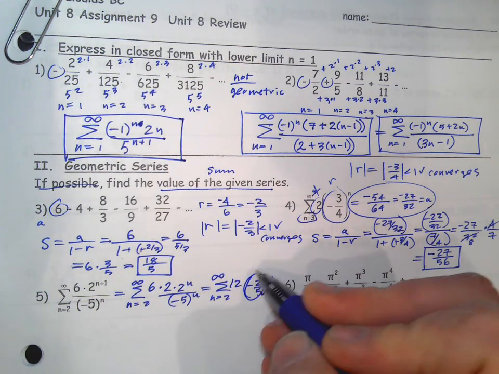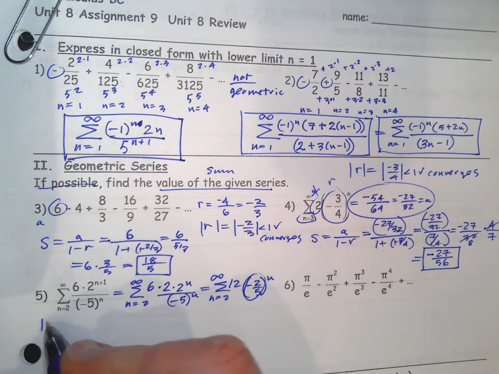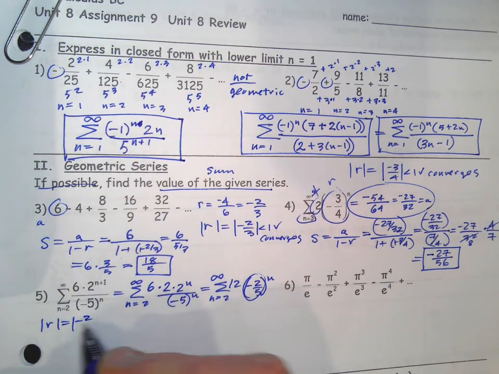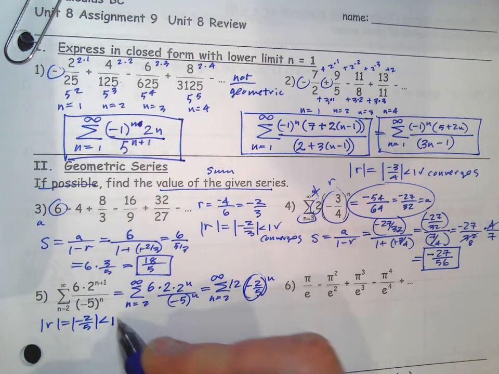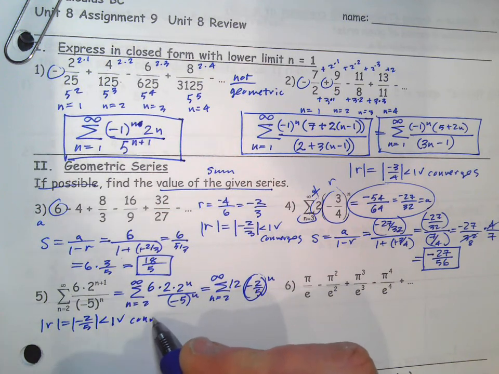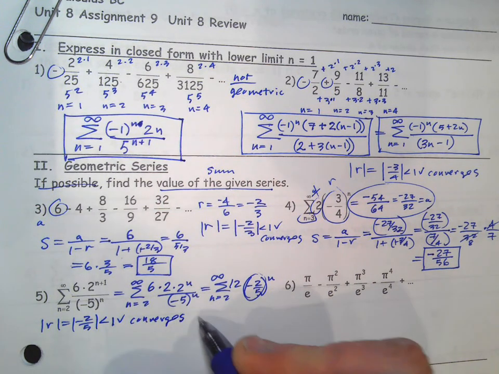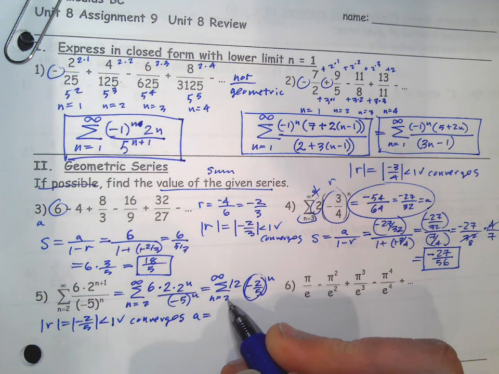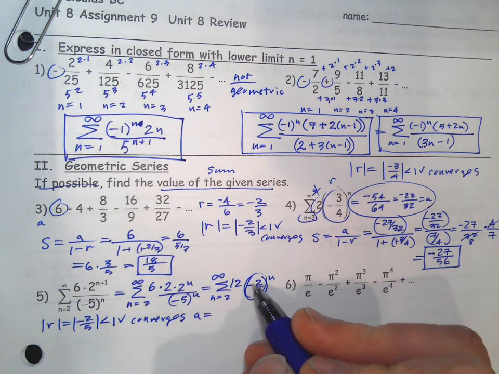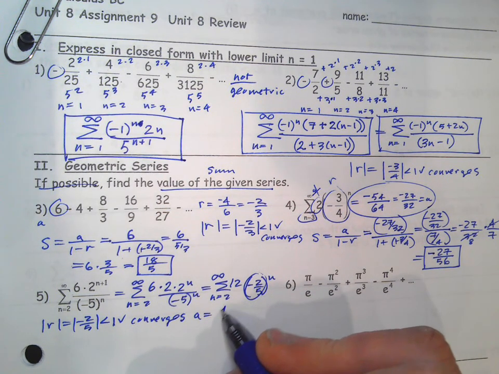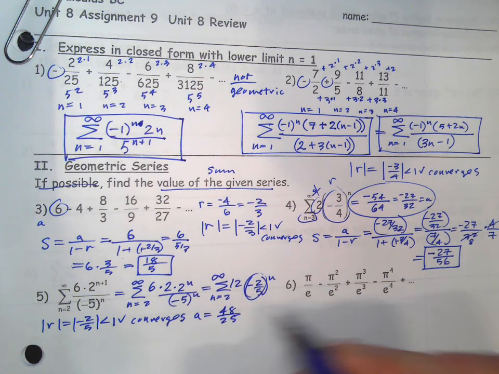So this is your R. Absolute value of R is absolute value of negative 2/5, which is less than 1. Yes, it converges. The A value, again, be careful because the first term starts at n equals 2. So that's going to be 4/25. So 48/25 positive.